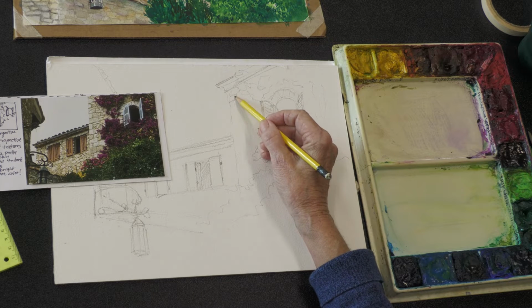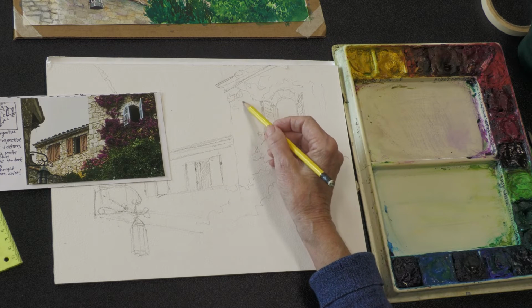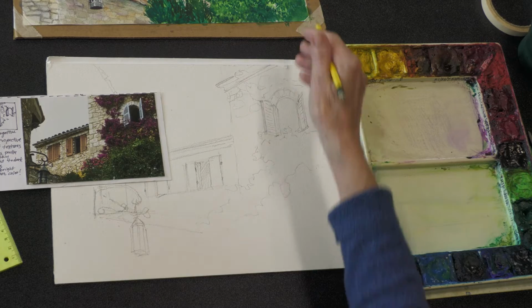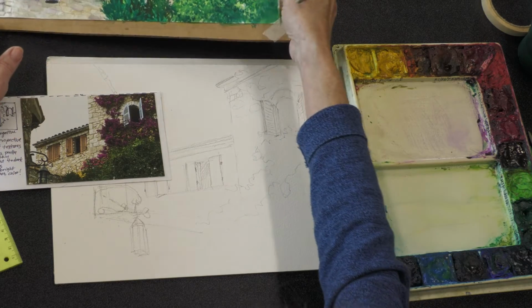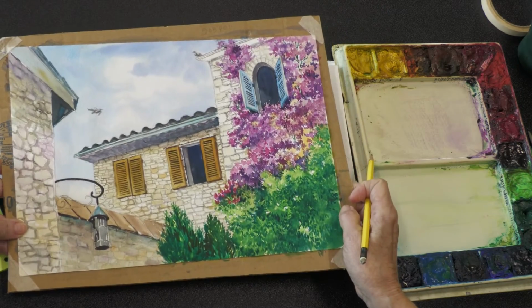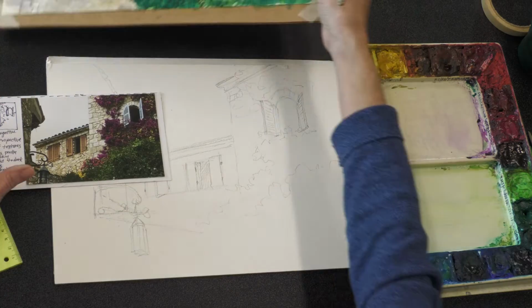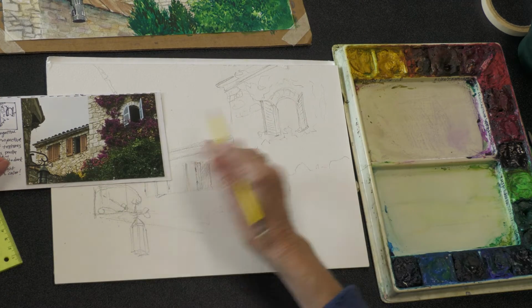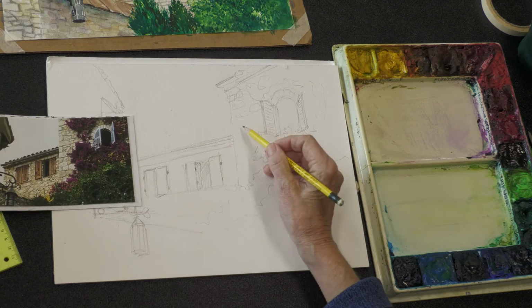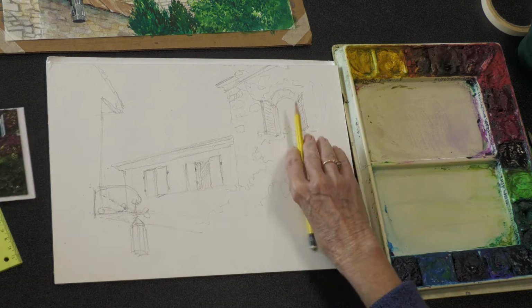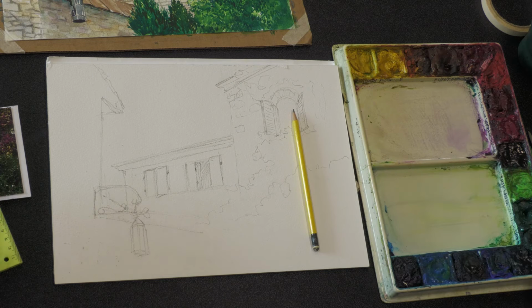Now I do spend a lot of time putting in the detail, but for the sake of finishing up today and showing you a lot of stuff, I'm going to show you how I got to this point, just putting a little bit of stonework in, and also painting my sky. So let me start with that. I would use a big brush, a big flat.